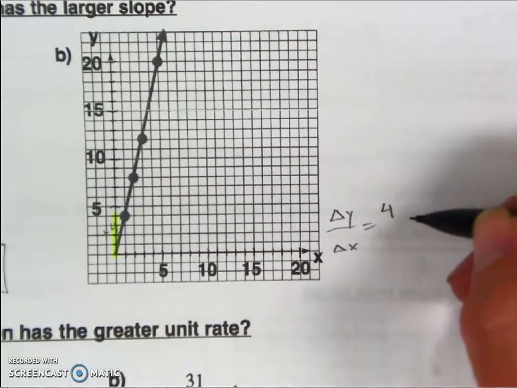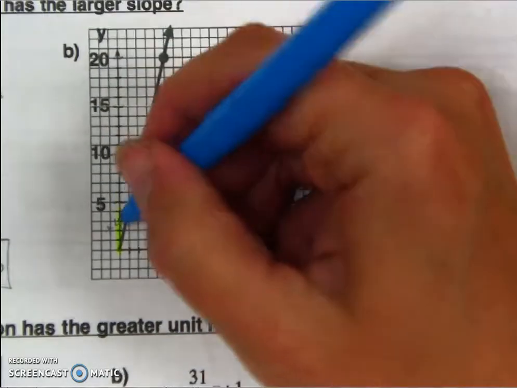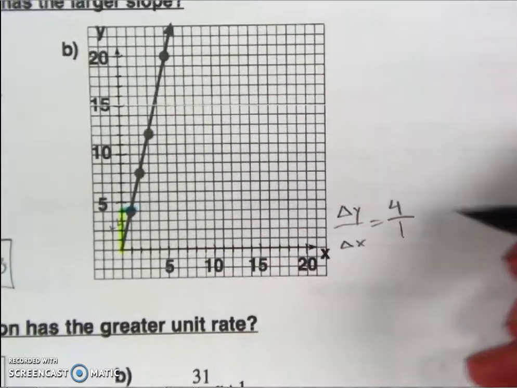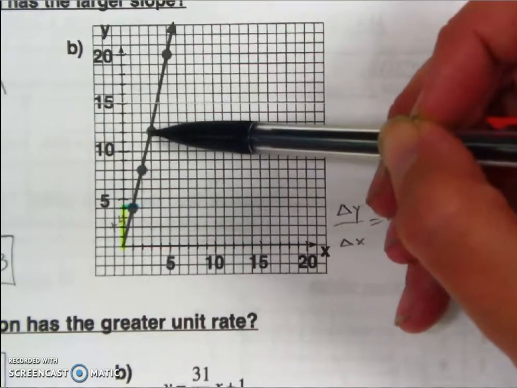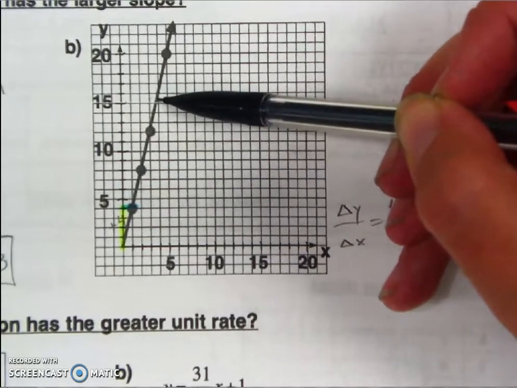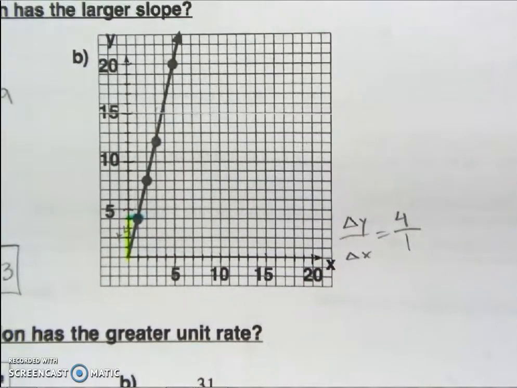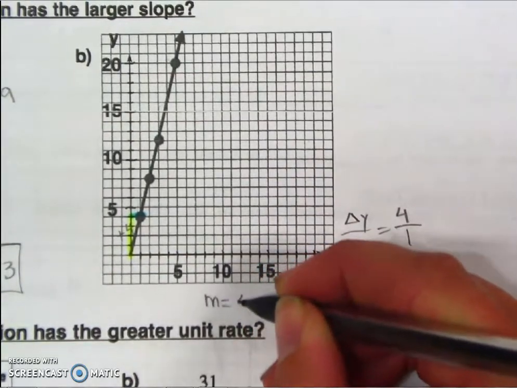There it is. The vertical change is 4. What about the horizontal change? Remember, we saw this yesterday. So from there, the horizontal change is 1. So that would give me a 1. And so that means this is going up 4 over 1. Up 4 over 1. So that's our slope because that's what's constantly changing. And so the slope for this one, the slope is 4.